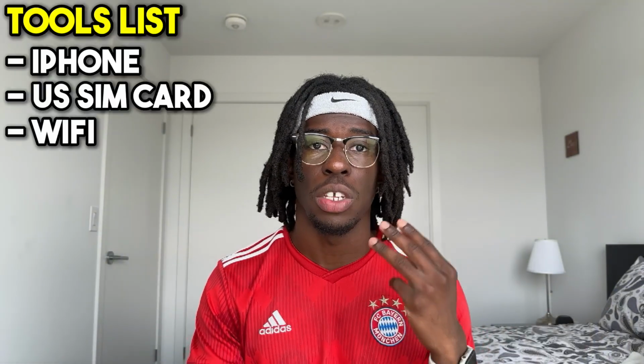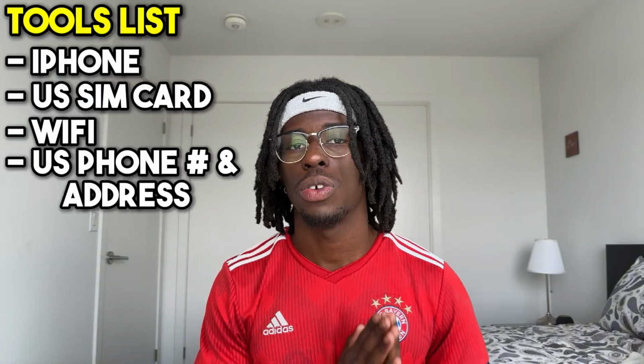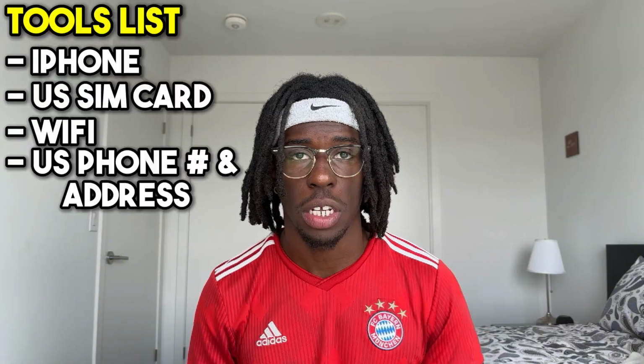The next thing you'll need is Wi-Fi. So make sure that you have access to Wi-Fi when setting up your phone the whole way through, because if you don't, it will mess things up for you moving forward. So when you decide to start the process, don't leave until you finish. Now, the last thing you'll need is a US phone number and address. Now, this is gonna sound a bit tricky, but I'll explain why you'll need this and how to get past this later on in the video. Once you have those four, you can get started with setting yourself up. So let's get right into it.